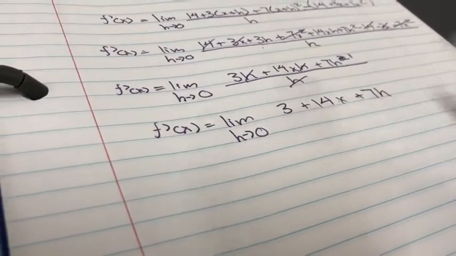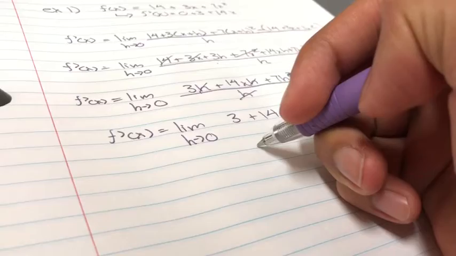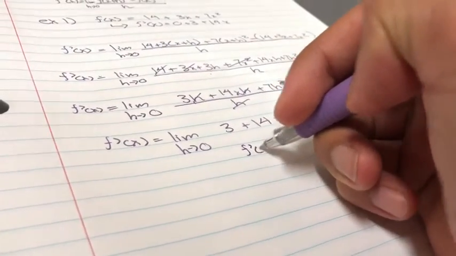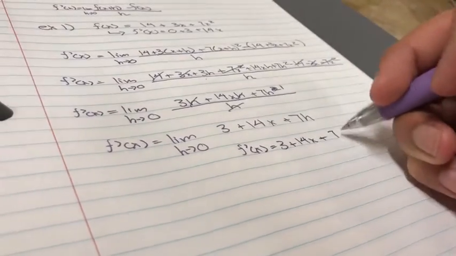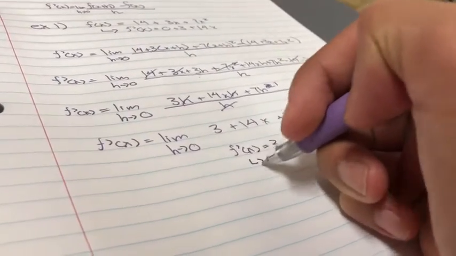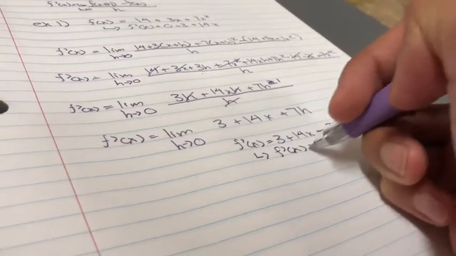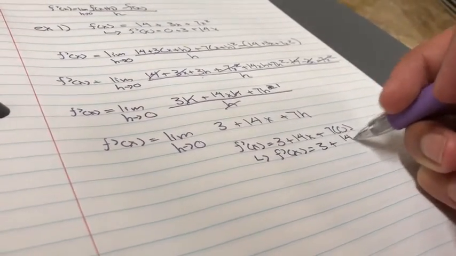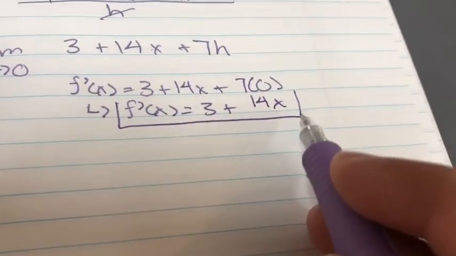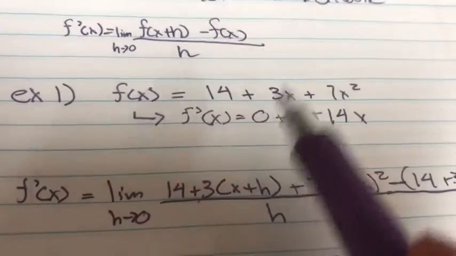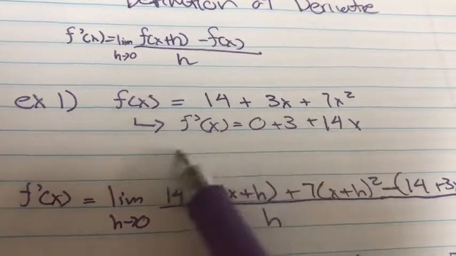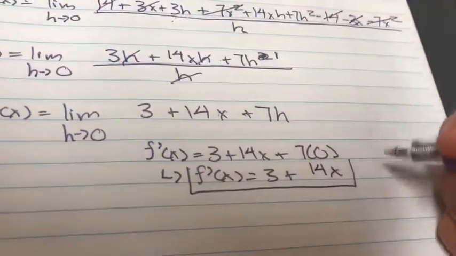So the only h we have is this one. So that's going to leave us with the derivative f prime of x equals 3 plus 14x plus 7 times 0, which is f prime of x equals 3 plus 14x. So if you recall, this is the same thing that we got up here when we used the shortcut, 3 plus 14x. So the definition of the derivative does indeed work. That's one example problem worked through.